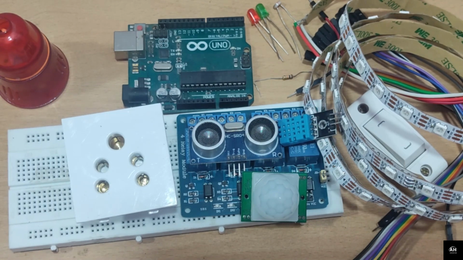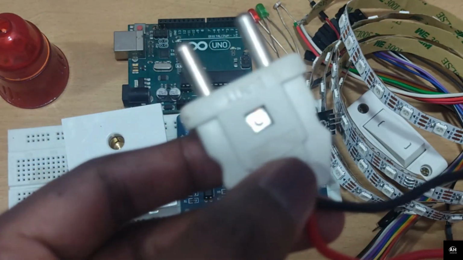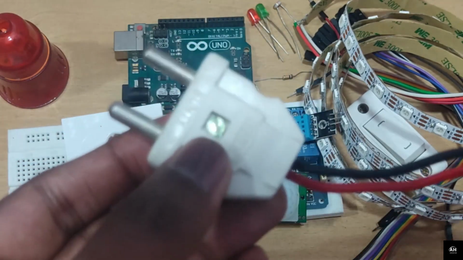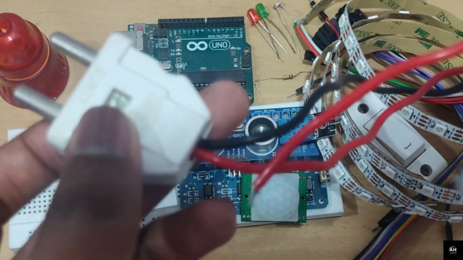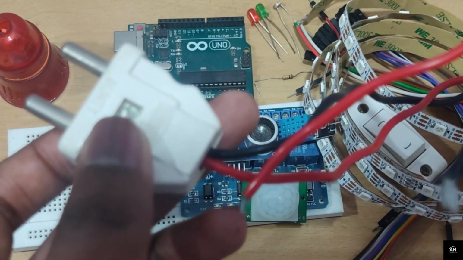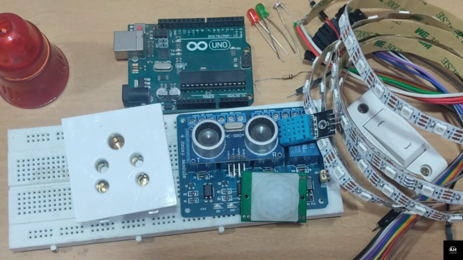And also you're going to be needing some wires with this kind of plugs. So you can find out the appropriate plug for your country and just purchase them. And you are also going to be needing some wires to connect with this plug, and we are going to be powering up all the components using these wires and connectors. So you can just purchase them according to your country.